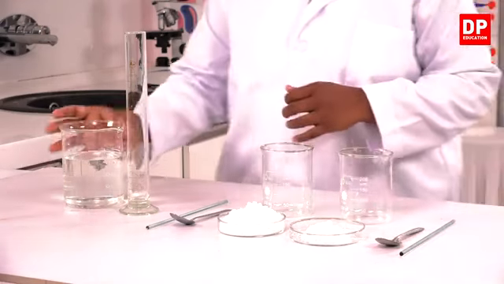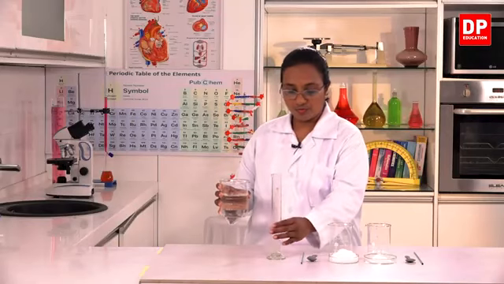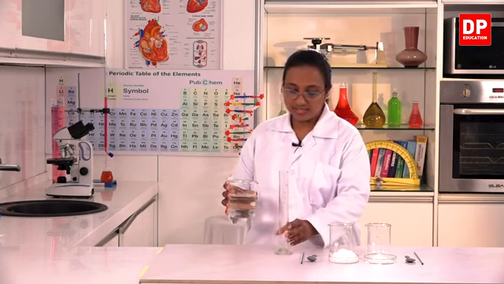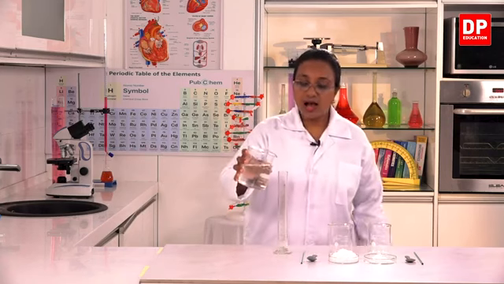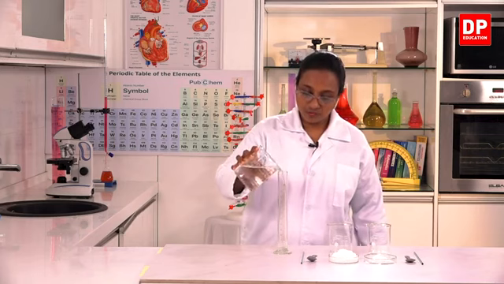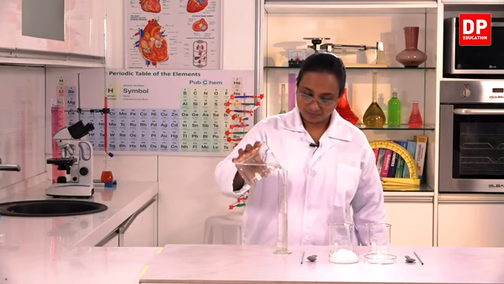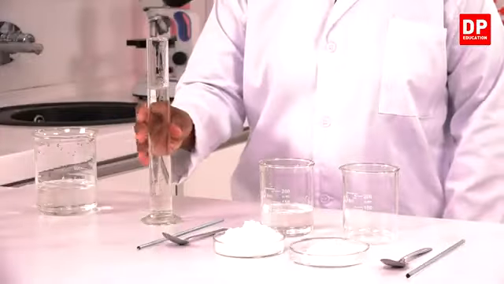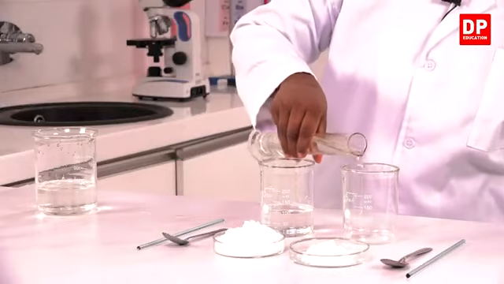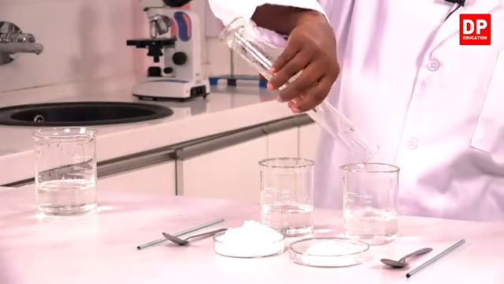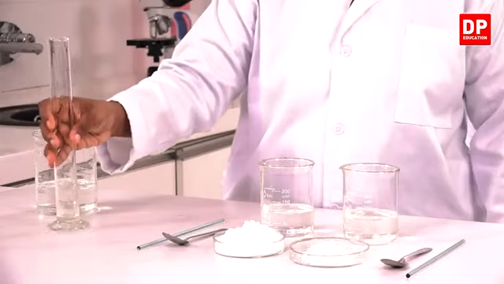So first I'll take equal volumes of water using the measuring cylinder. I can measure 100 centimeter cubes of water. Okay, so I have the 100 centimeter cubes of water in both beakers.